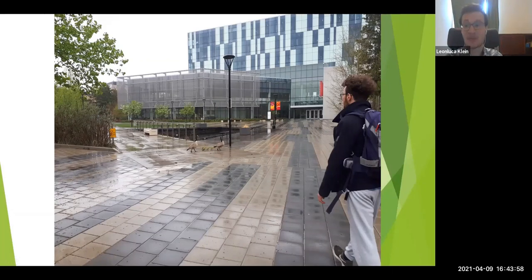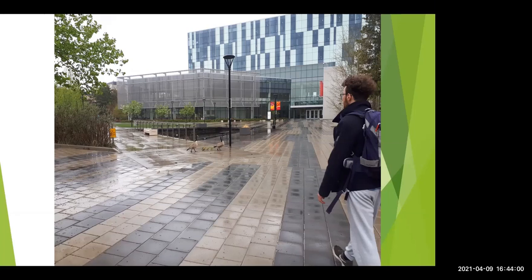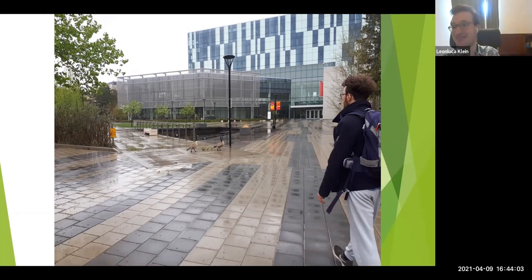Aren't those geese? Aren't those geese? You are correct. In fact, those aren't geese. I apologize. Those are in fact geese.